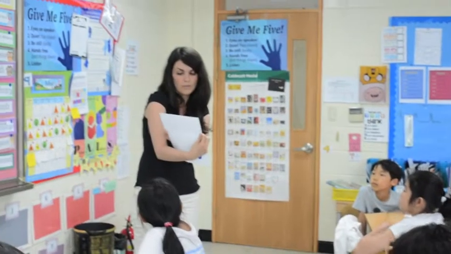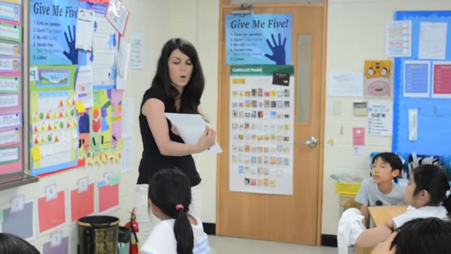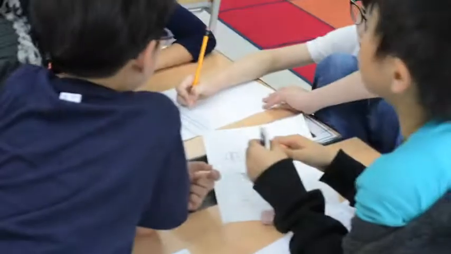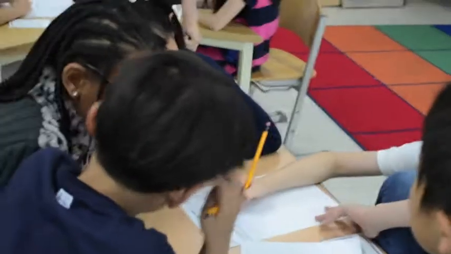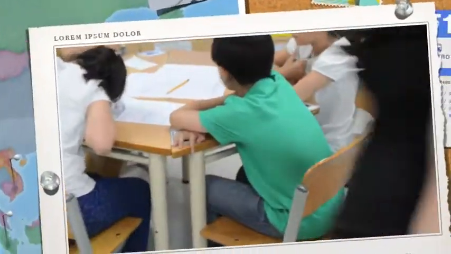It says, brainstorm below furniture pieces that you think are most important to be in a bedroom. Desk. Chair. Desk. Bookshelf. Yeah. About 20 seconds. Oh, rug.